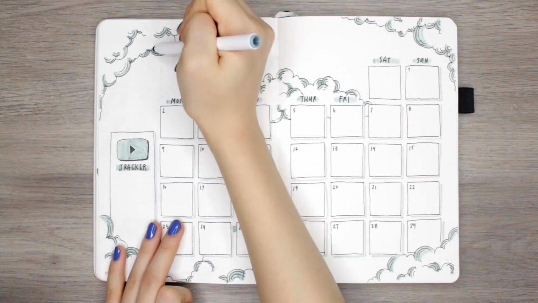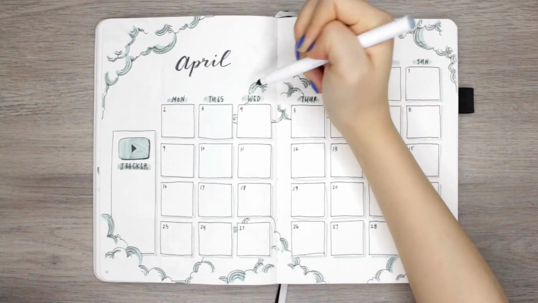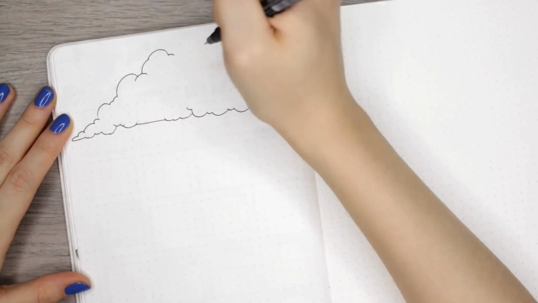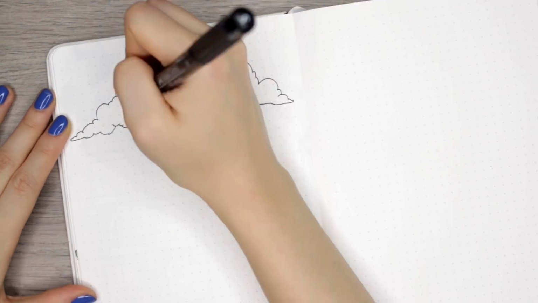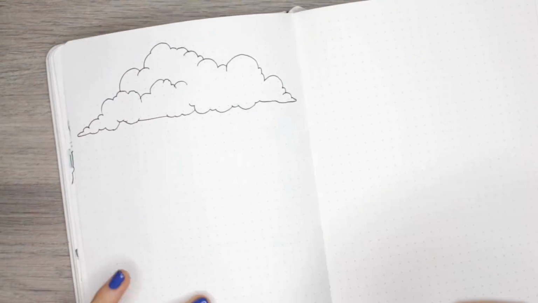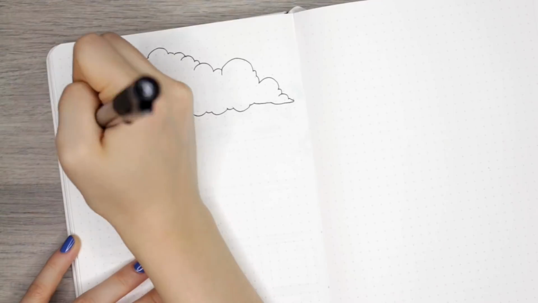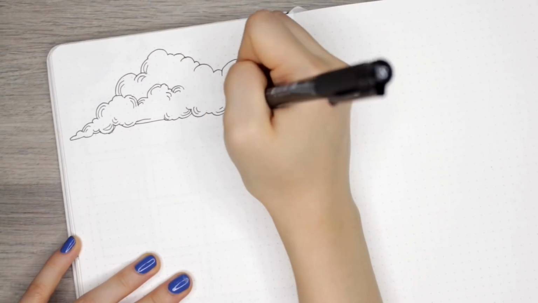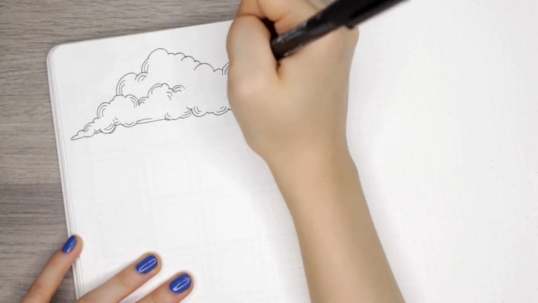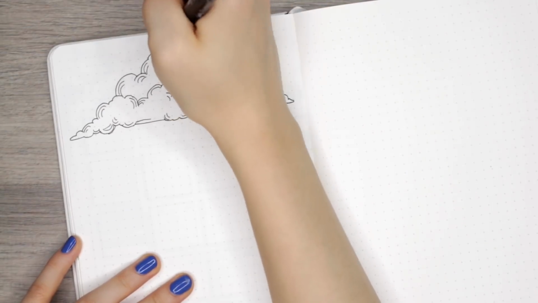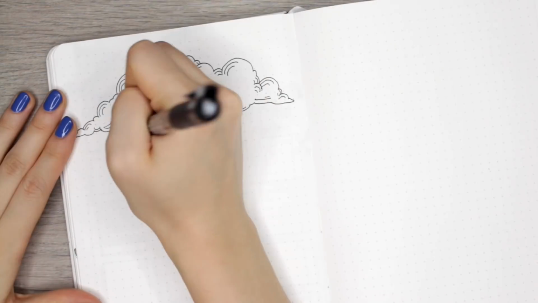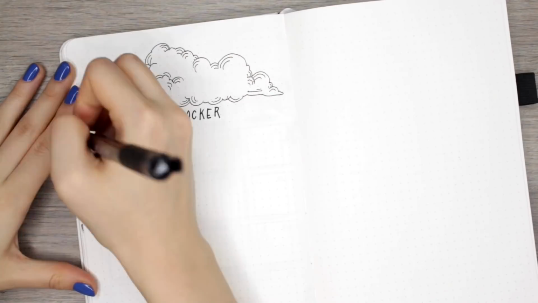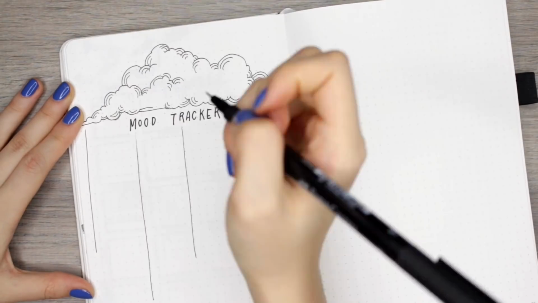Moving on to my trackers, these are always my favorite pages to come up with because it's a chance for me to really be creative and come up with something unique. So for my mood tracker, which is my favorite spread this month, I drew a big rain cloud at the top, and I'm going to be drawing some rain, and that's what we're going to be filling in for the month. So make sure you space out these lines perfectly.